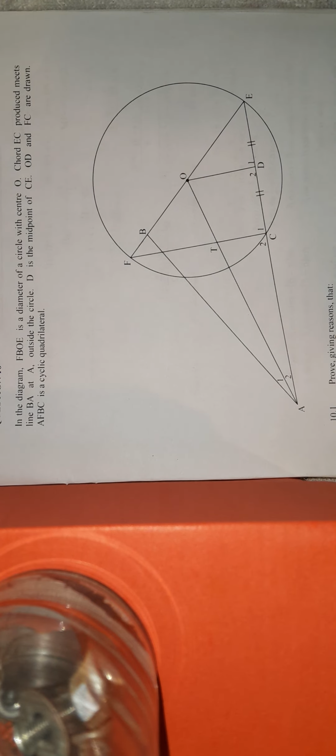They say here in the diagram, FBOE is a diameter of the circle with center O. So as you can see there, the straight line is our diameter. Then chord EC produced meets line BA at A. So they meet here, this line and that line, outside the circle.